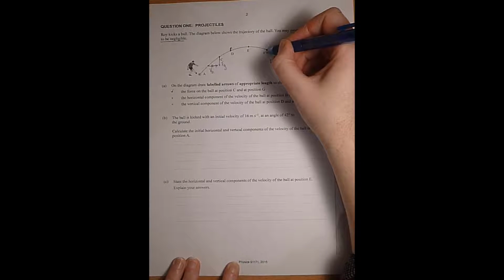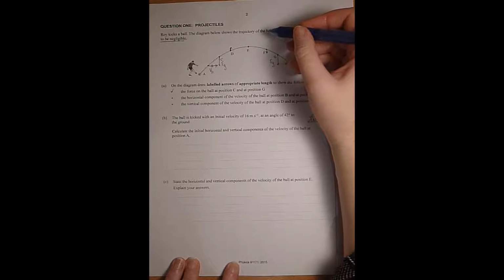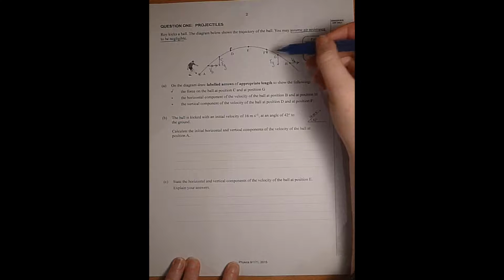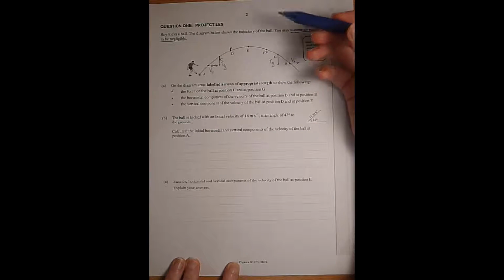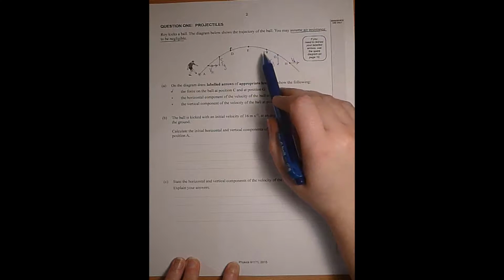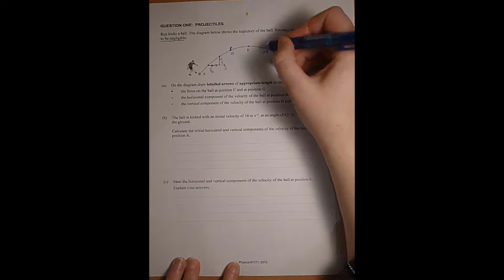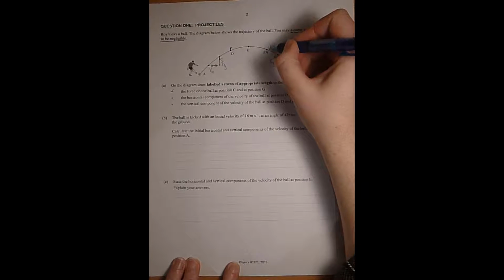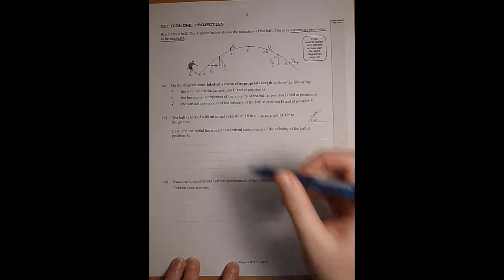Now our arrow at F should be about the same, but in the opposite direction, because we're now going down. Okay, and it hasn't had time to build up a lot of velocity. So same size, opposite directions this time. Okay, so let's label that with VV and VV. Alright, so we've done those three.